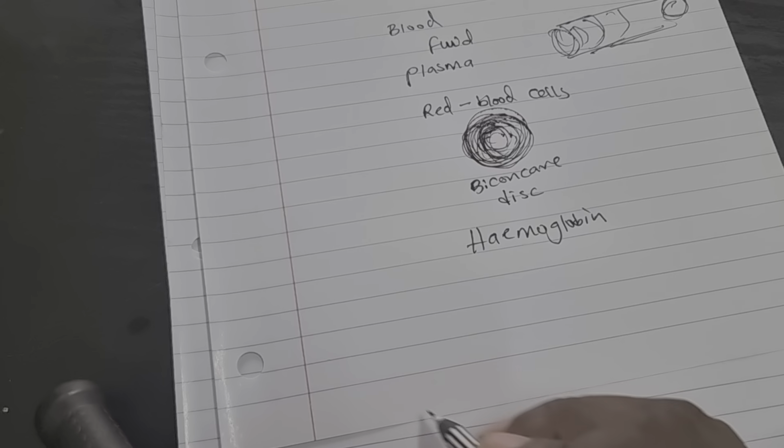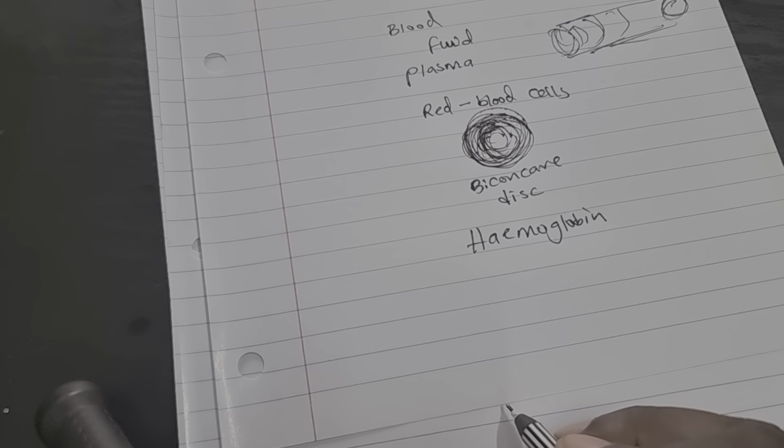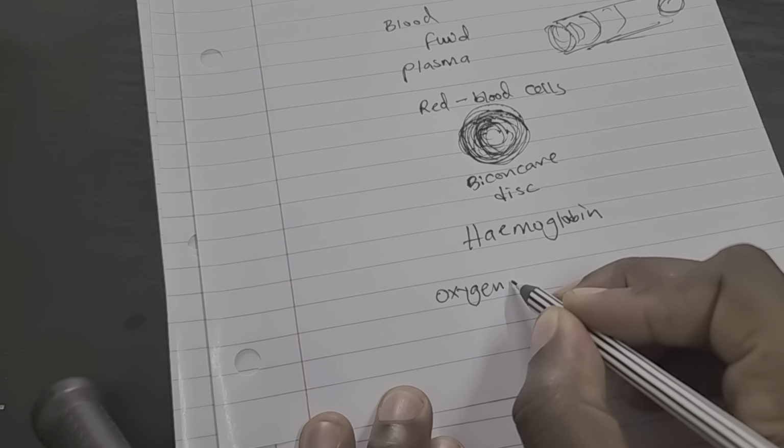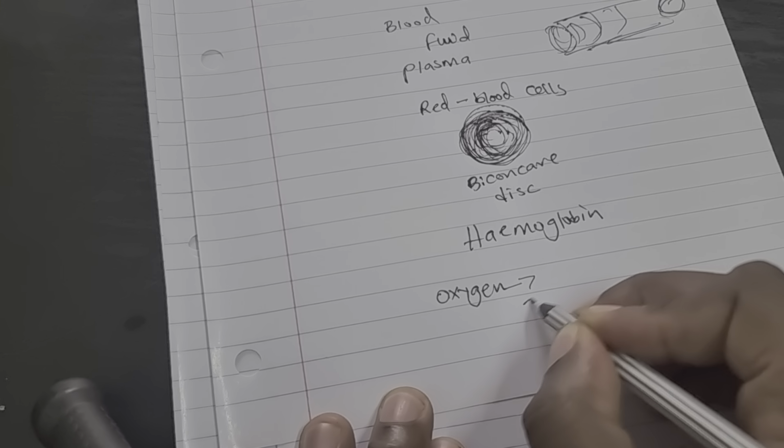Now, when the blood reaches the lungs, like I've explained earlier, oxygen diffuses from the alveoli to the red blood cells. Listen, when the blood reaches the lungs, the oxygen in the lungs gets to diffuse.